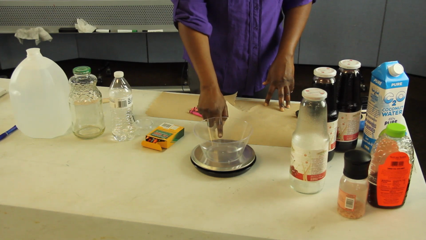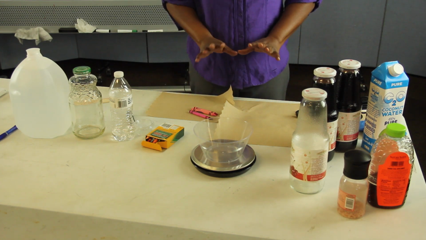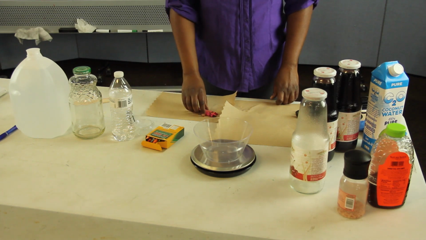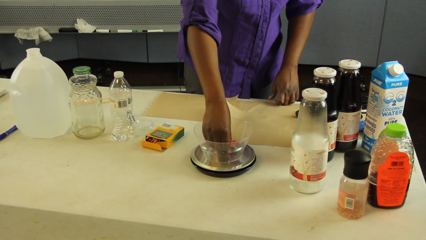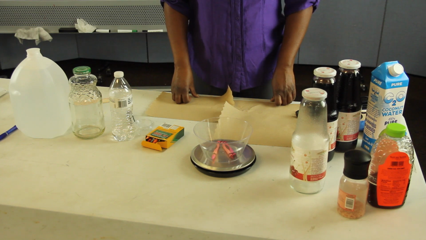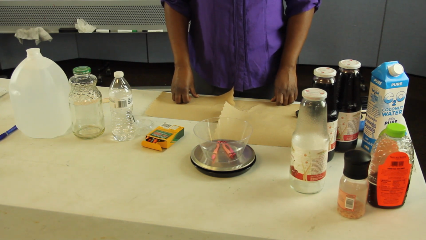I'm going to push it, and now the reading is 0. It's not going to measure the weight of the container. It's only going to measure the crayons. So I'll put the crayons in. 14 grams is what it measures. So 3 crayons measure 14 grams.